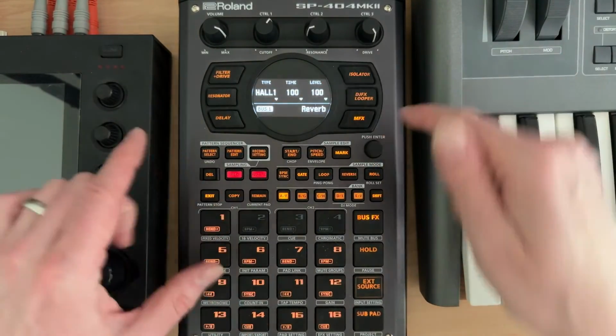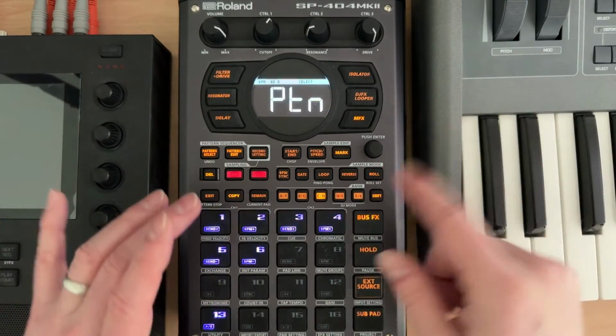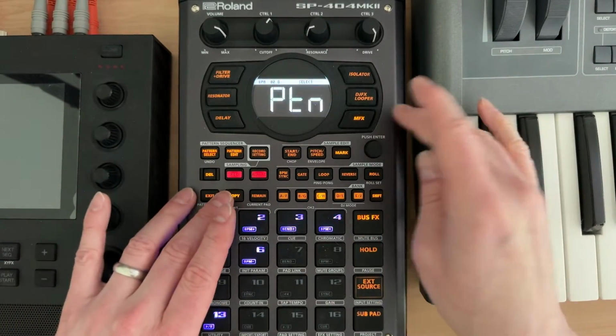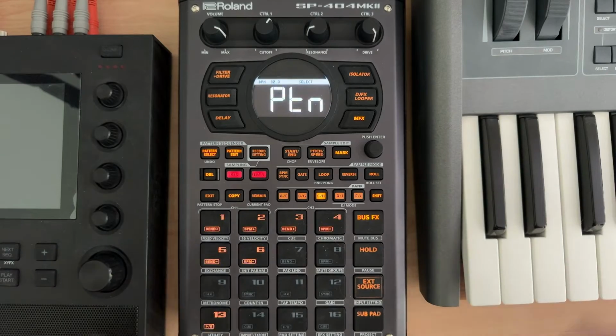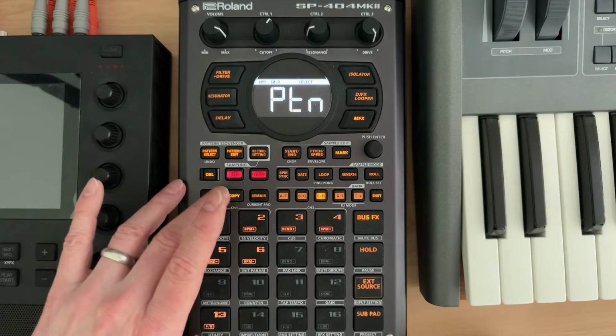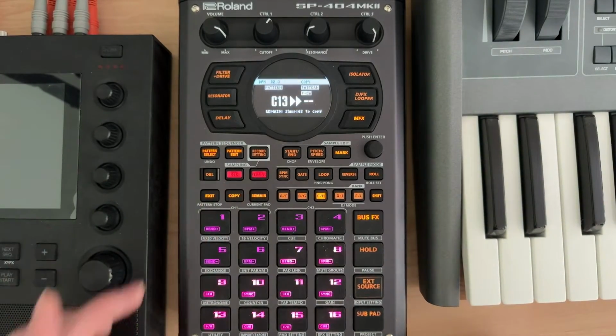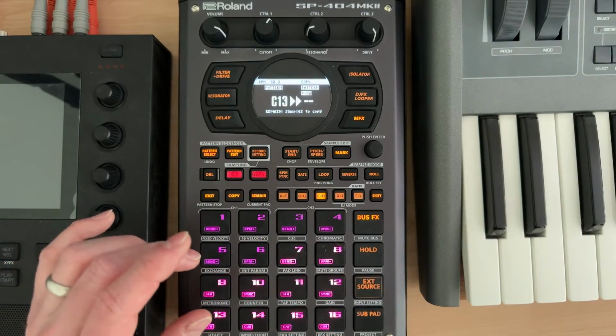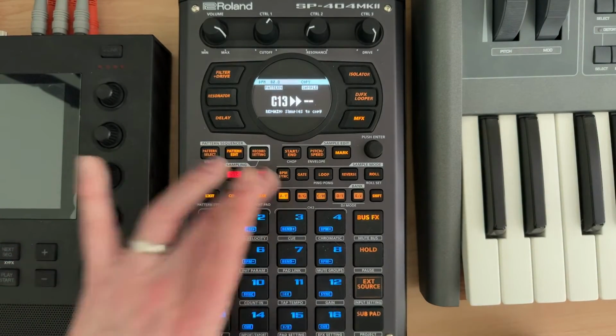We put reverb back on so that it will be on. You'll see it goes off automatically. We put it back on because when you do a resample, it disables the effect. But let's go copy pad 13, and then we want to hit pattern select. We'll go back to here.